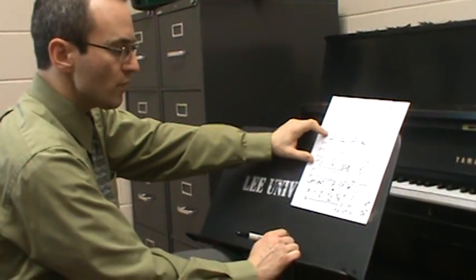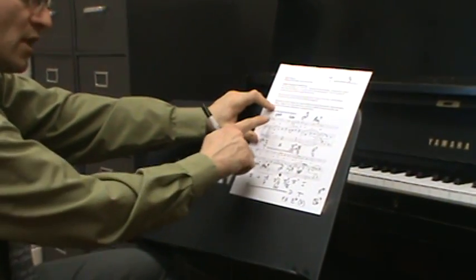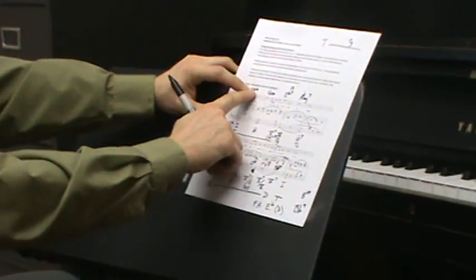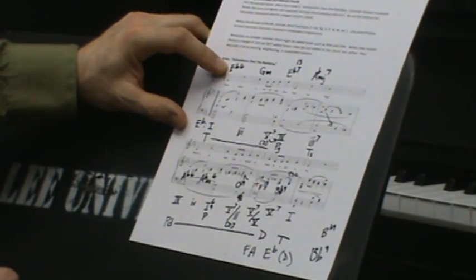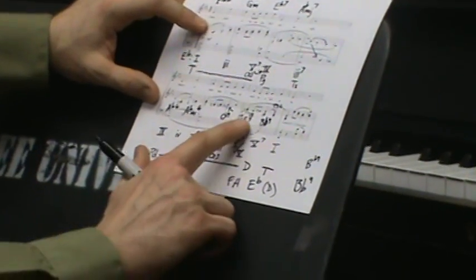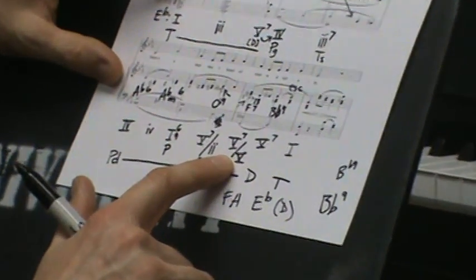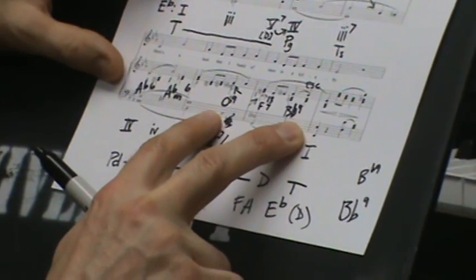And then moving sort of backwards into detail now. We've got some added 6 that can be written as 6 or as a 13 when you've got a dominant 7th quality. You also have a 13th here. You have some 9ths added there. We don't have altered chords in this one, but we'll see that elsewhere.